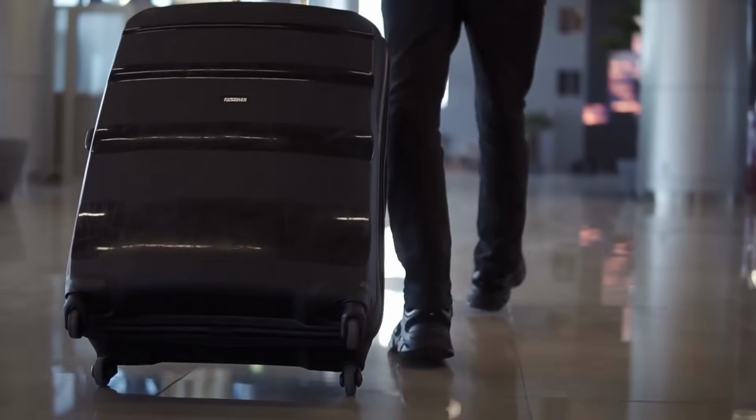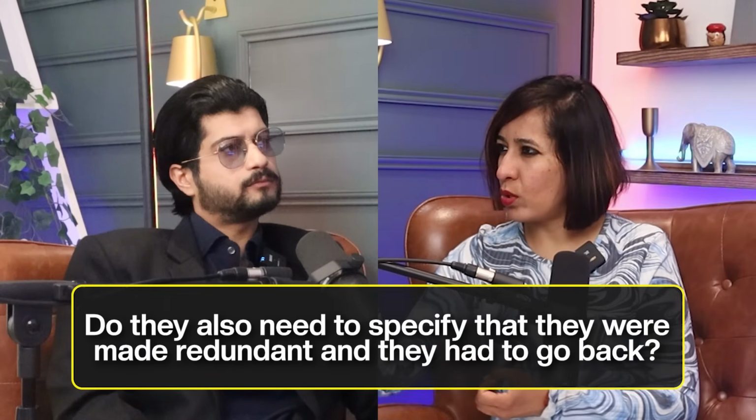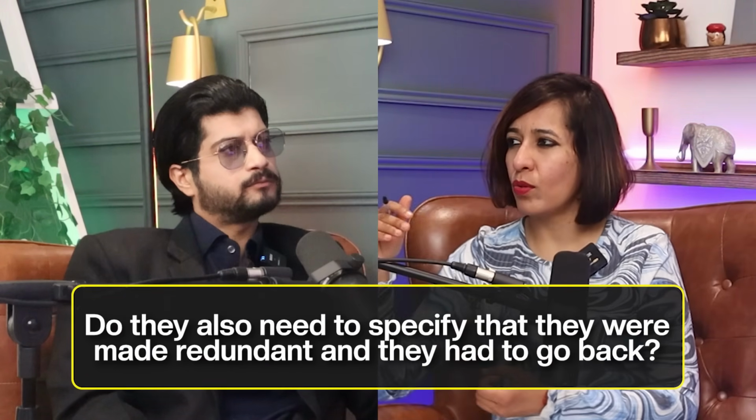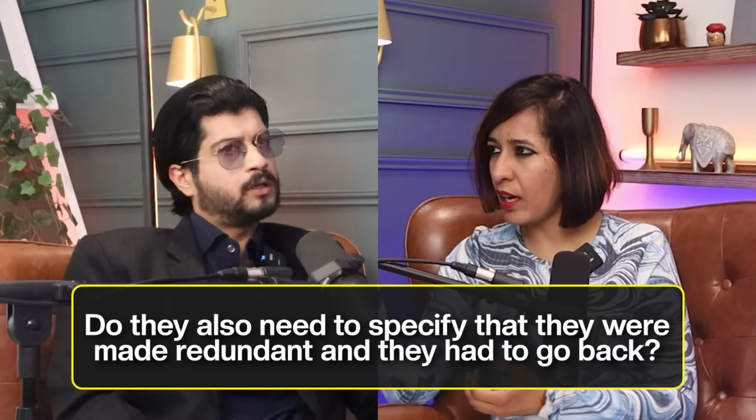Correct. Yeah. What if, say, someone who was on a skilled visa was made redundant and now they have left the UK? Now, say they got married and now they want to apply for a dependent visa. Okay. So when they apply for a dependent visa, do they need to also specify that they were in the UK but they were made redundant and they had to go back?